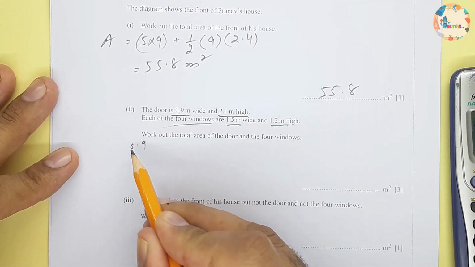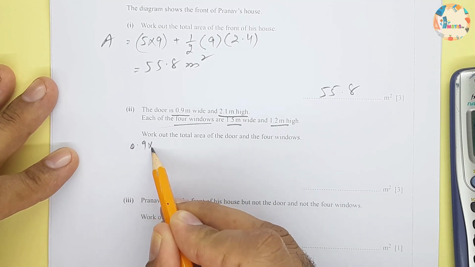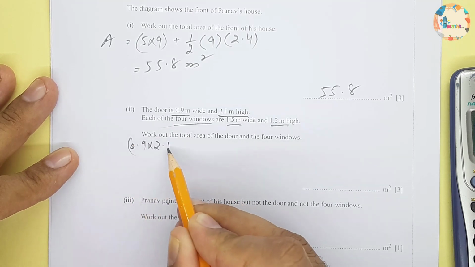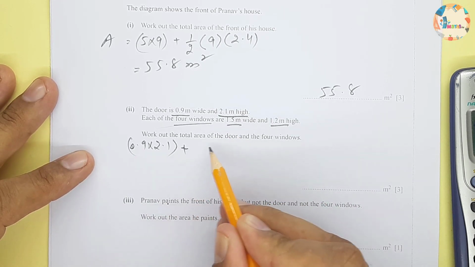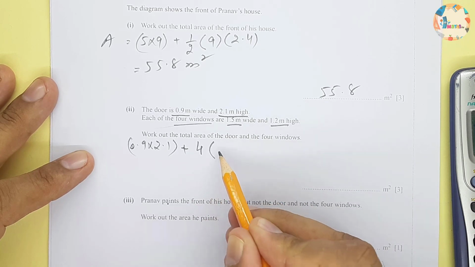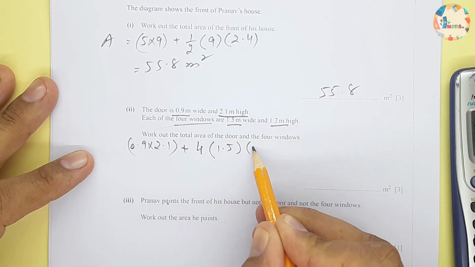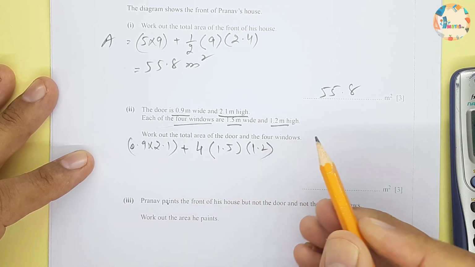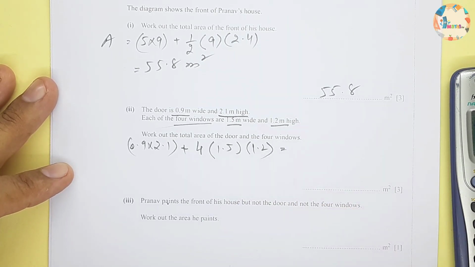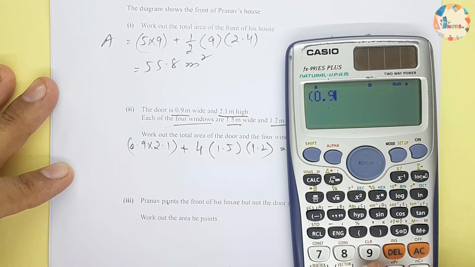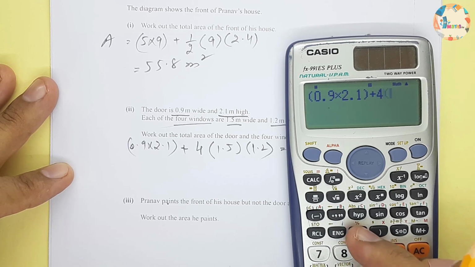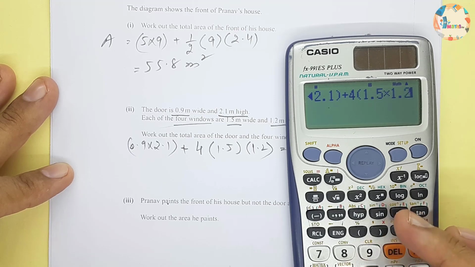So 0.9 multiplied by 2.1 will be the area of the door, plus the area of 4 windows, which will be 4 multiplied by 1.5 into 1.2. So this will be the area which we are supposed to calculate. So we can check 0.9 multiplied by 2.1 plus 4 into 1.5 multiplied by 1.2.